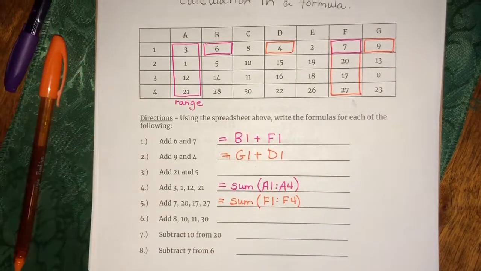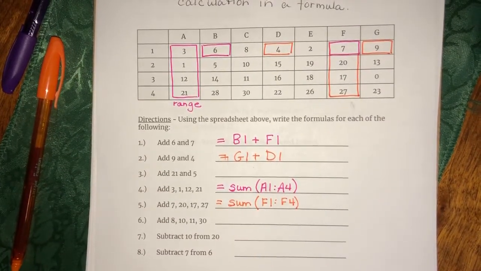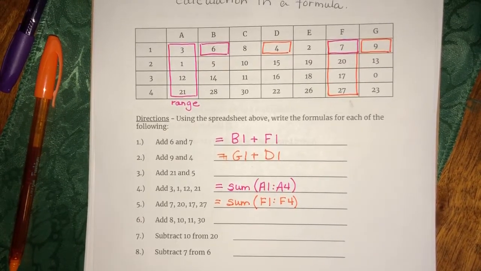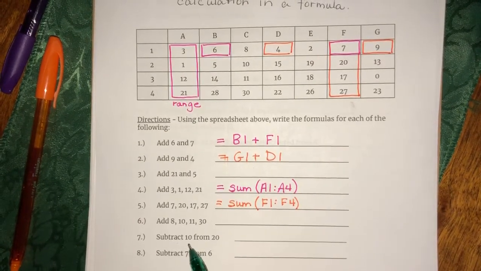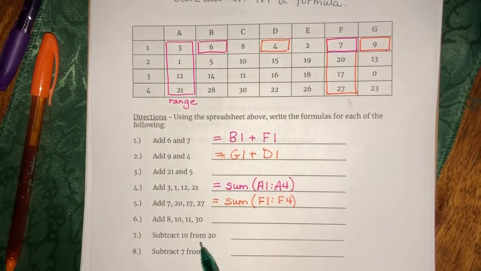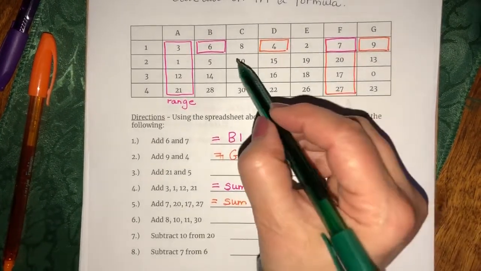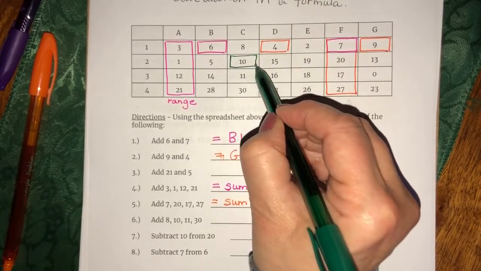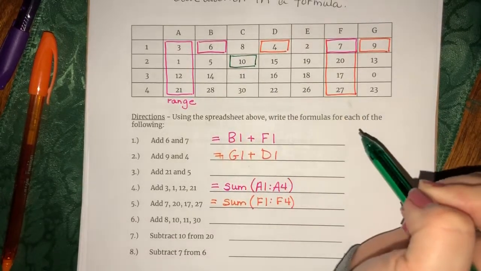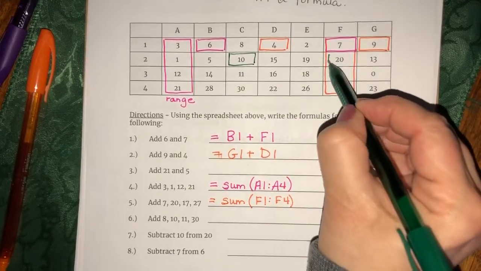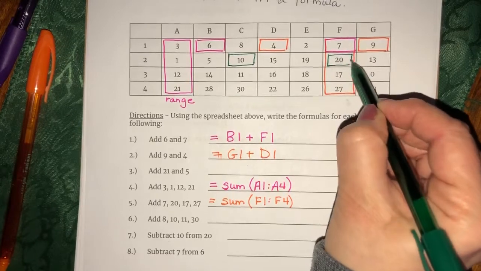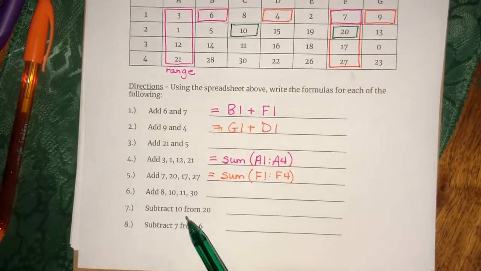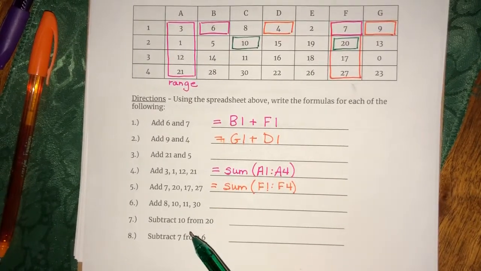So I want to remind you, when you're doing subtraction, you need to think about what you're writing, because if you put the wrong cell first, you're going to get the wrong answer. So we are subtracting 10 from 20. So on this grid, let's find both of those numbers. Here is 10, and it is in cell C2. And the number 20 is right here in cell F2. So again, subtract 10 from 20.